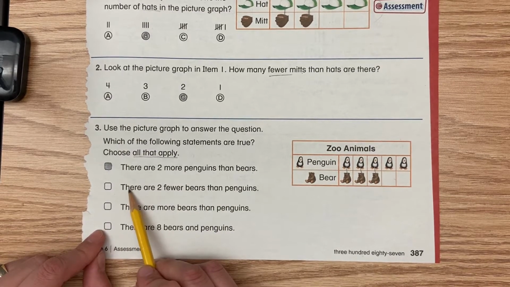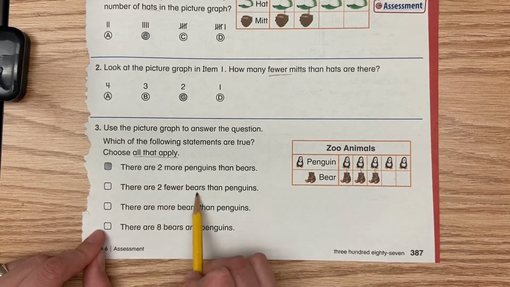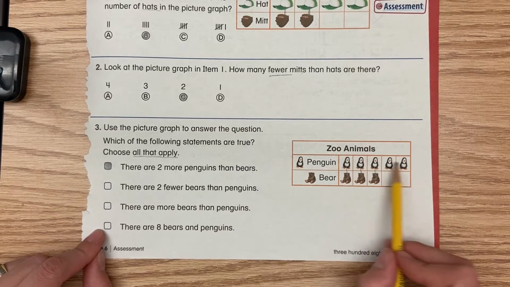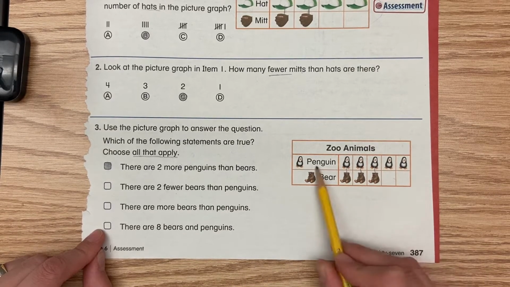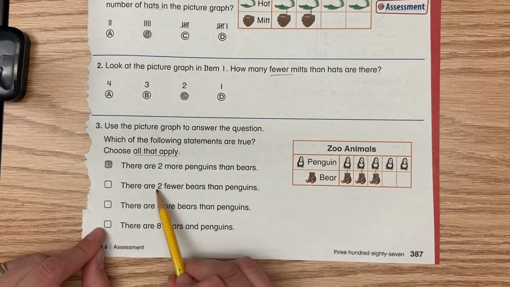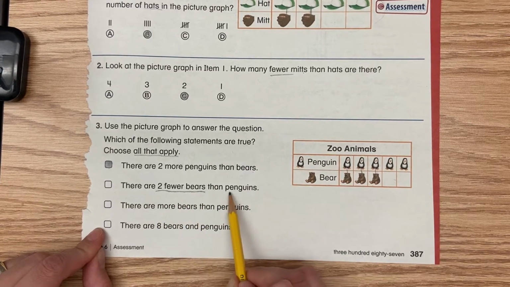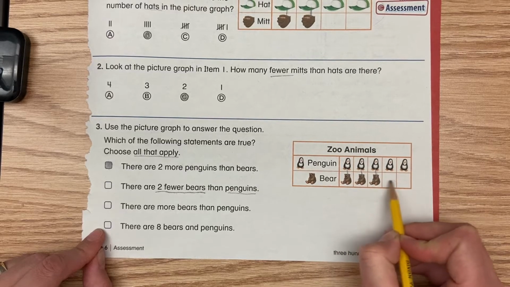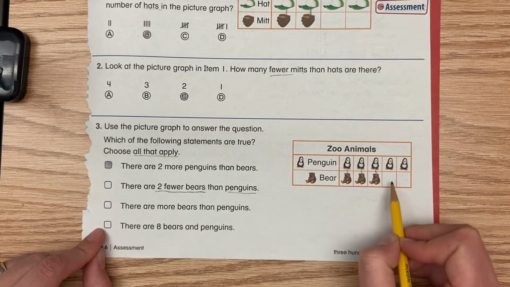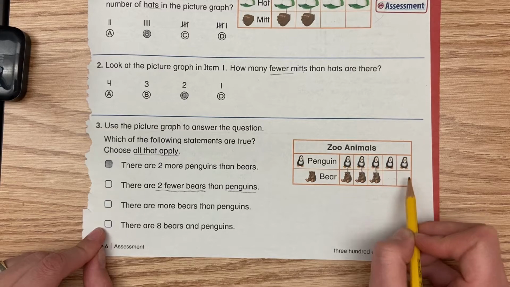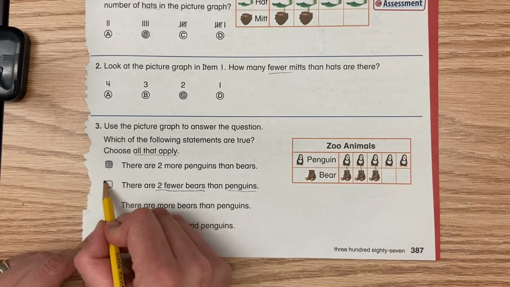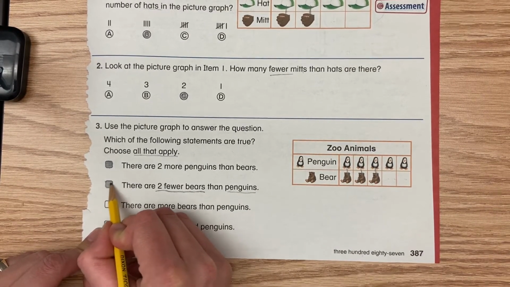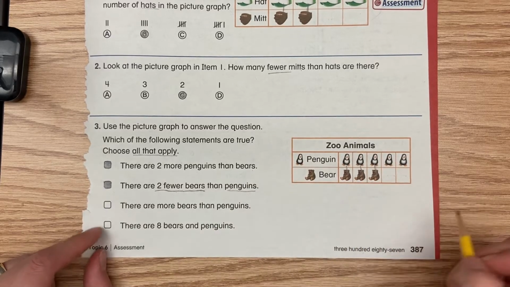Let's look at the next one. There are 2 fewer bears than penguins. We know there are more penguins than bears because that's what the picture graph shows us. Are there 2 fewer bears than penguins? We already compared. Yes, I would need 2 more bears to catch up to the number of penguins. So that's correct. There are 2 fewer bears than penguins.